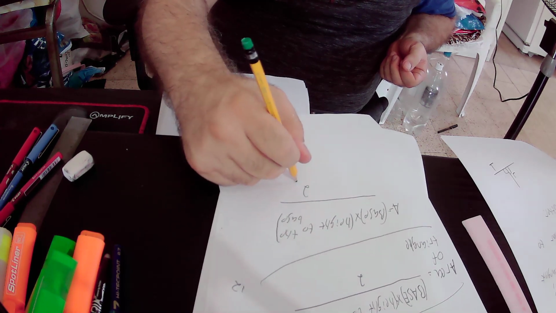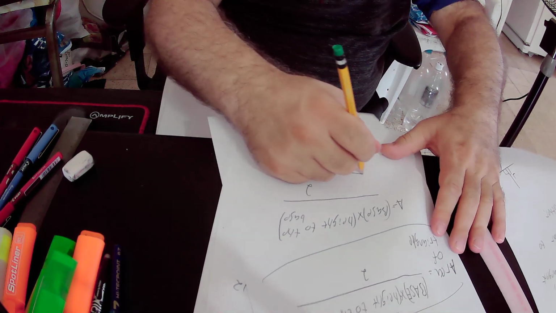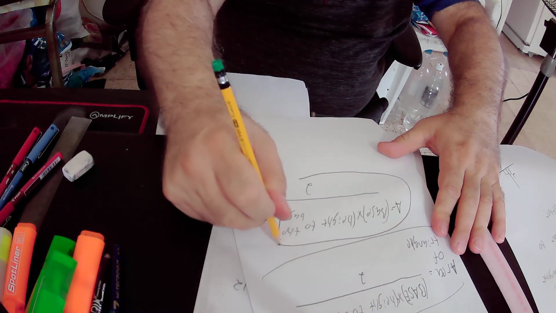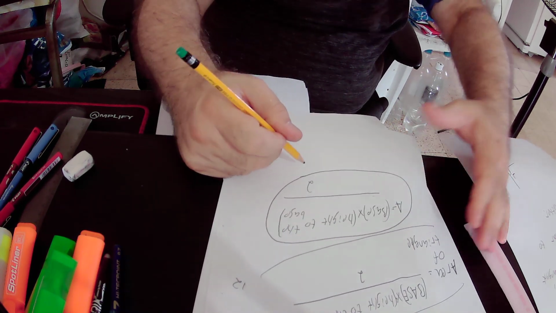Okay, so the base times the height to the base divided by 2 is actually the formula for the area of any triangle.